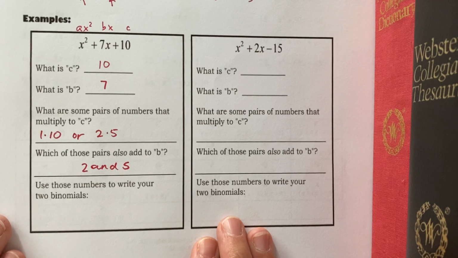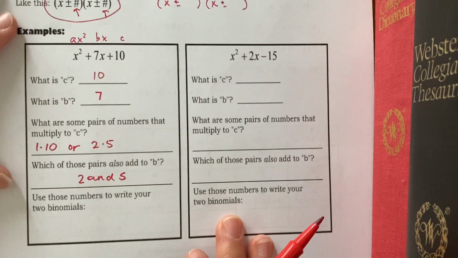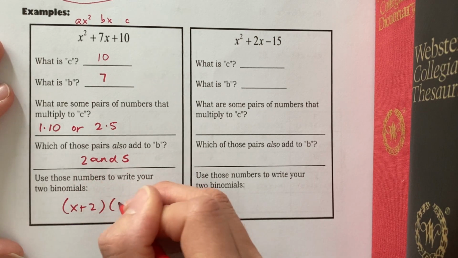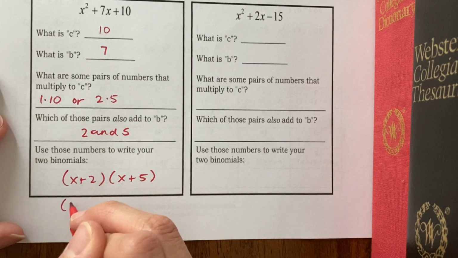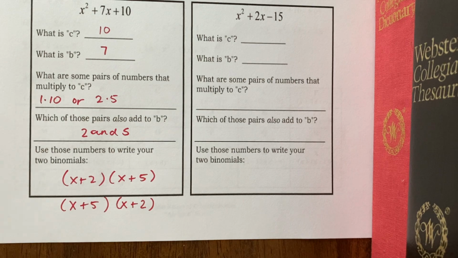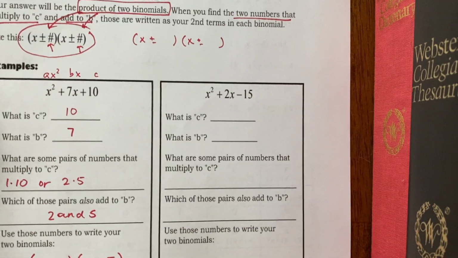And you use 2 and 5 to write your 2 binomials. So this will be x plus 2 times x plus 5. And I know some of you are asking, does it matter if I have x plus 5 times x plus 2? No, it does not matter. Those are the same thing. So no worries. All right.